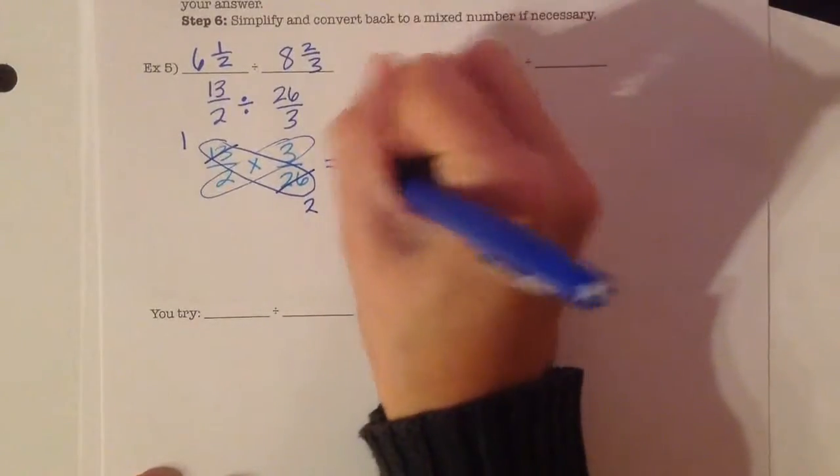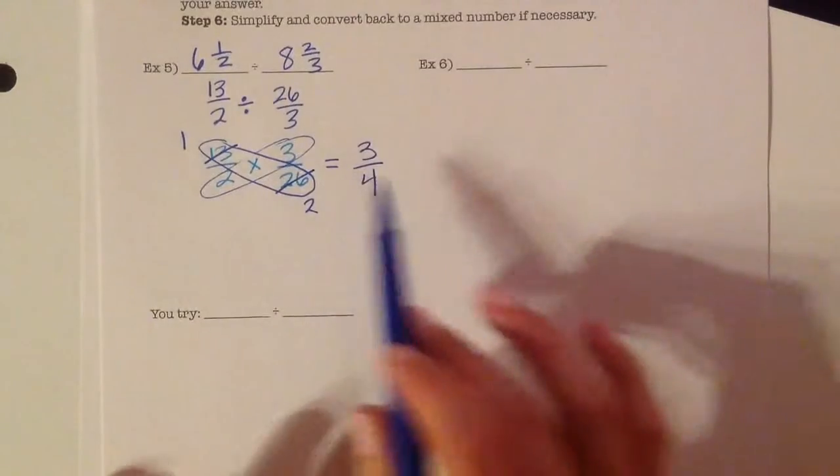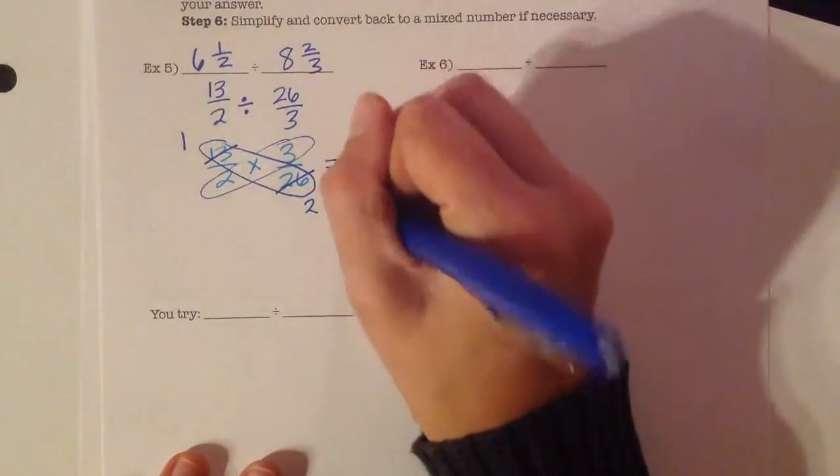Now I'm going to multiply across. 1 times 3 is 3. 2 times 2 is 4. I'm double checking to see if I need to simplify anything, and I don't.